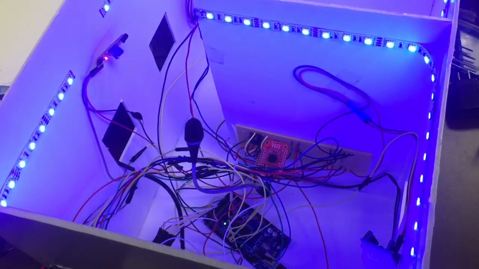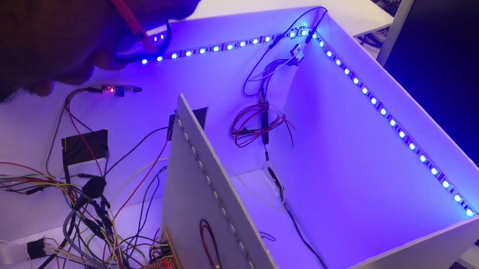The lights in the room are activated by a voice recognition module. So if I say dark, it turns on. Bright, it turns on. Dark, and so on and so forth.